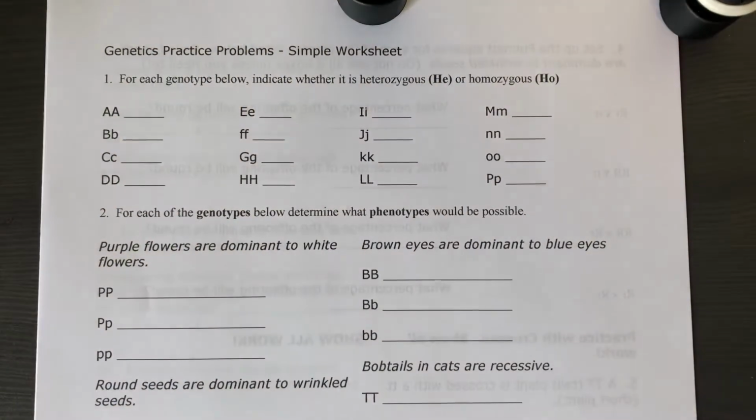At this point, I've assigned the Genetics Practice Problems Simple worksheet. You'll find them at the back of Chapter 13 in your notes notebook. If for some reason you didn't take your notes notebook home, which hopefully you did, or this whole thing's going to be a little tricky for you, you can print these problems from the homework section on PowerSchool, or if you need another copy.